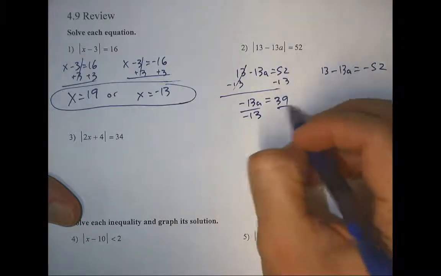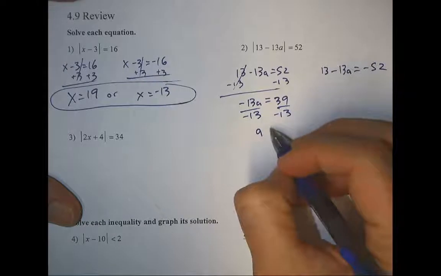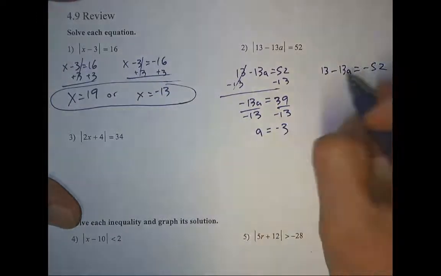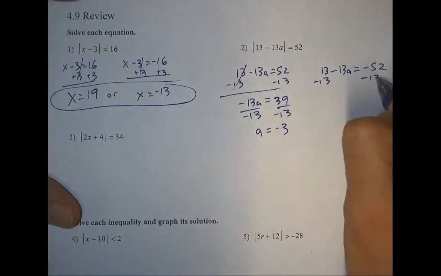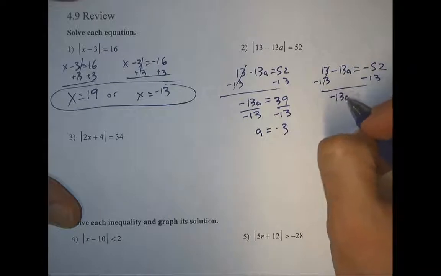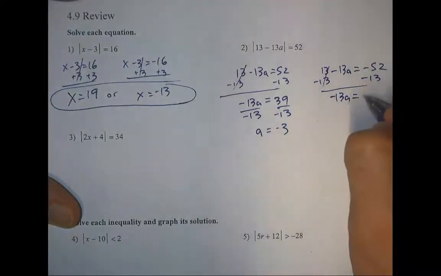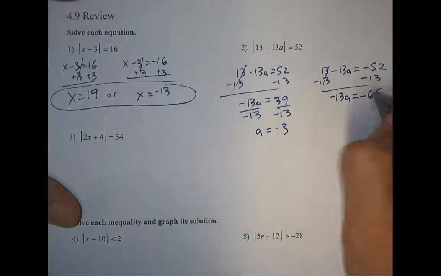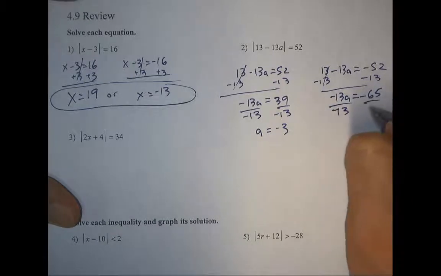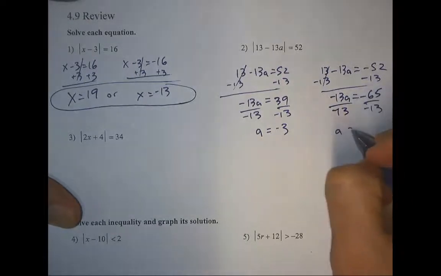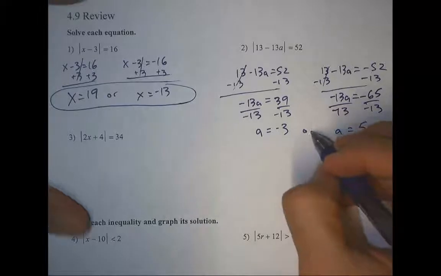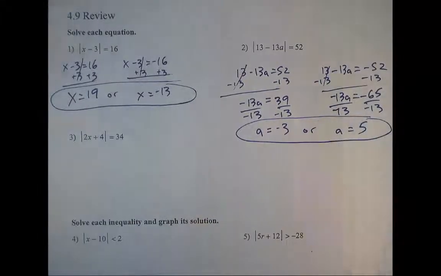Divide. So A could equal negative 3. And that's negative 65. Divide by negative 13. And that's positive 5. So again, or statement, either one of these make this true.